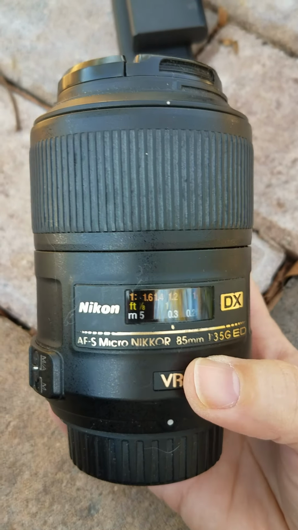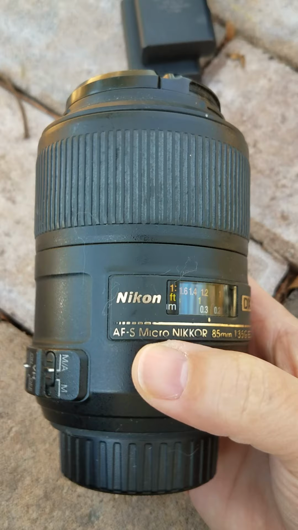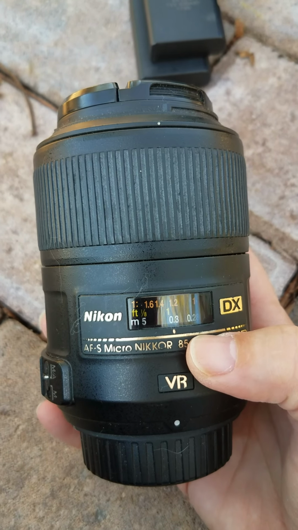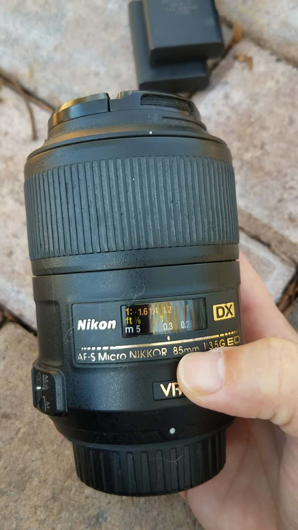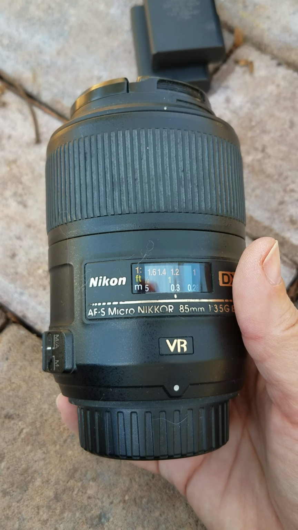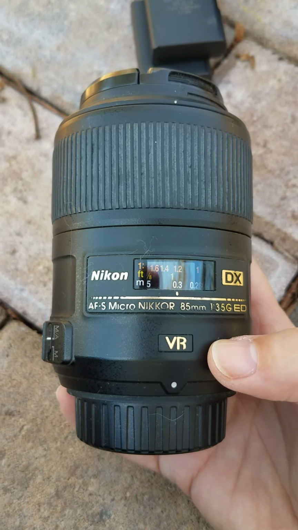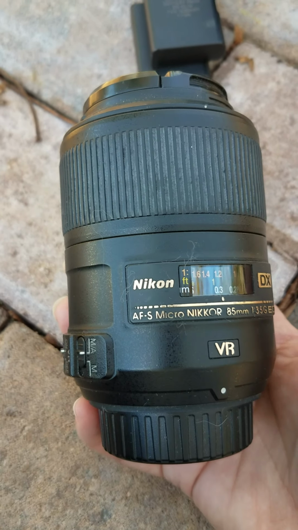And then my favorite lens in the whole wide world is what's called a macro lens. It says micro, but these are called macro lenses. And this one is set at 85 millimeter, so it's fixed glass. And what it does is it allows you to get up really, really close. So you get to take those macro shots, those beautiful macro shots.